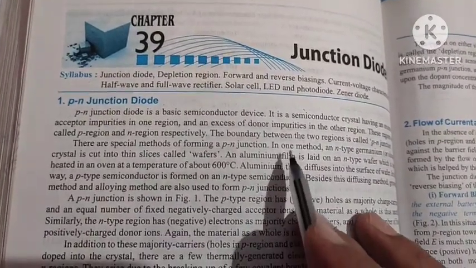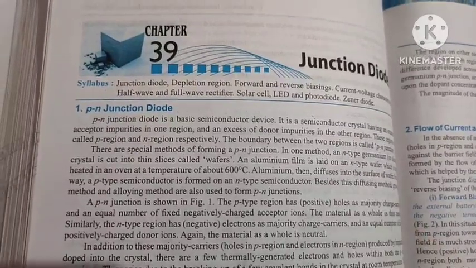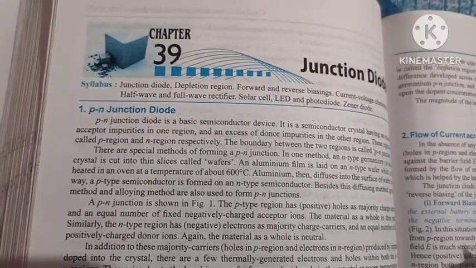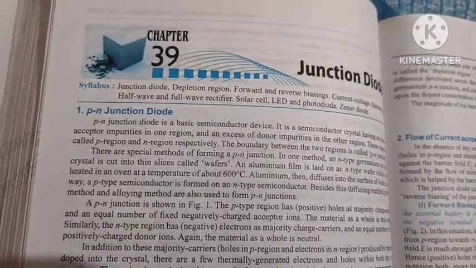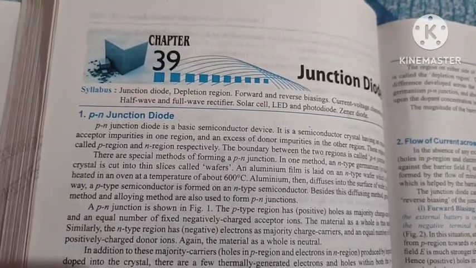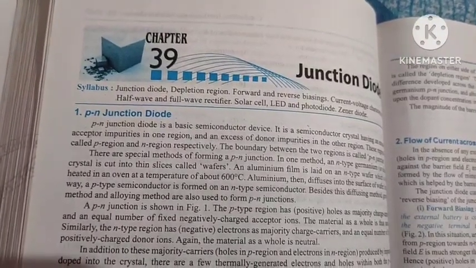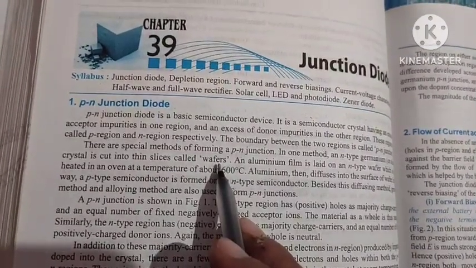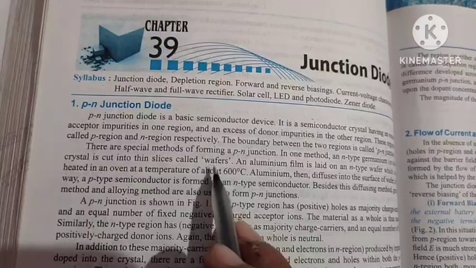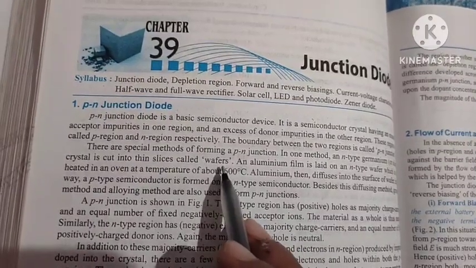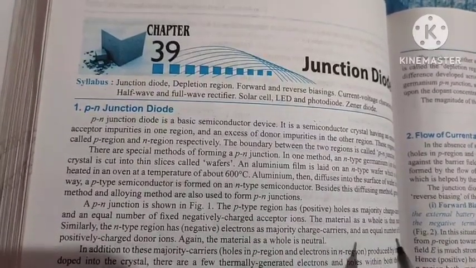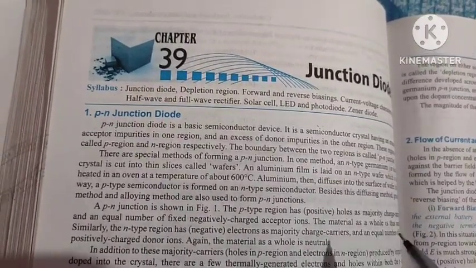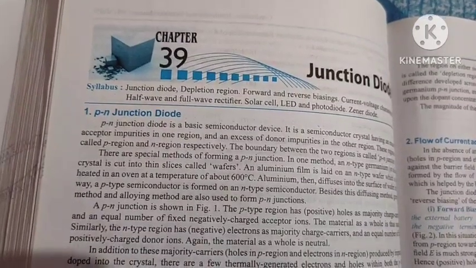The boundary between the two regions, the p region and n region, we call the p-n junction. There are different ways to form the p-n junction diode. One of the ways is that we first cut the n-type semiconductor like germanium into small slices that we can call wafers. If you keep aluminium on these thin n-type wafers and heat it over 600 degrees Celsius, then the aluminium will diffuse into the n-type semiconductor.